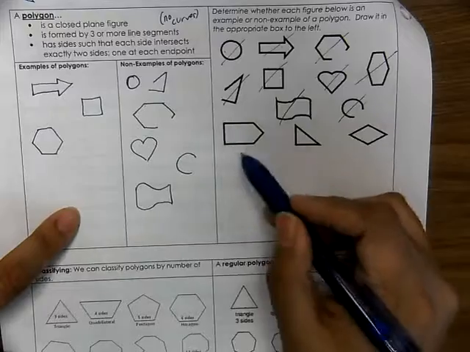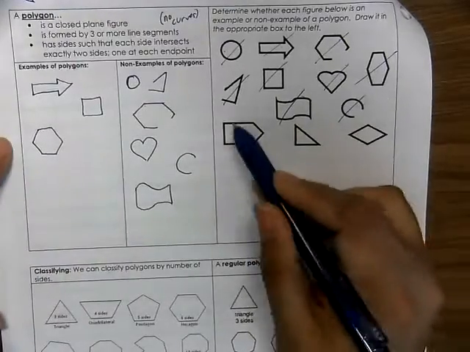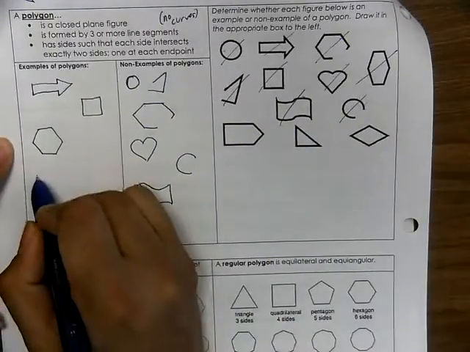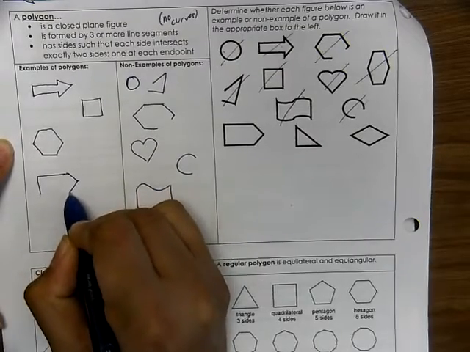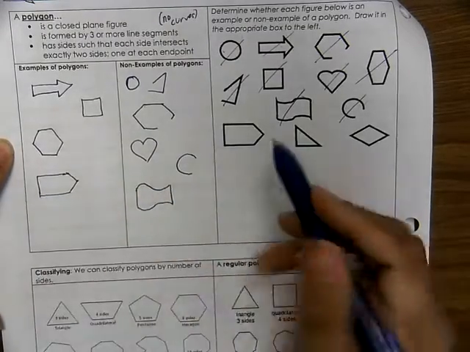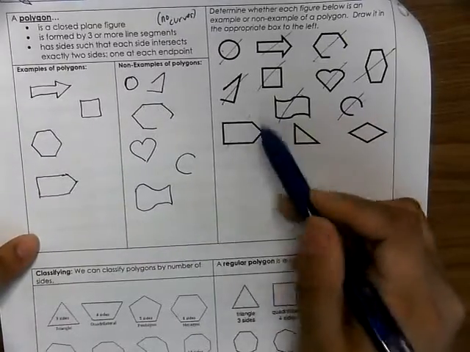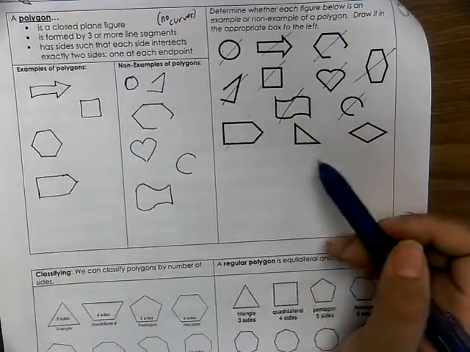And then we have a 5-sided figure here. This is called a pentagon. And so we're going to draw out that. Okay, and it has, again, a closed figure, all 5 line segments that create that polygon.